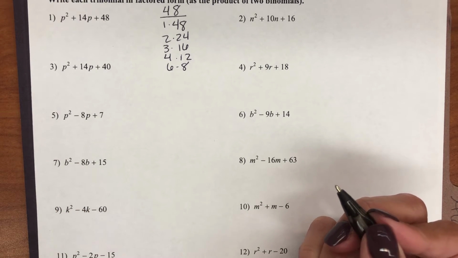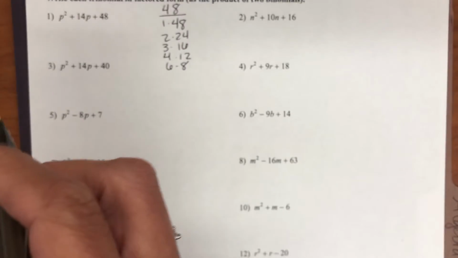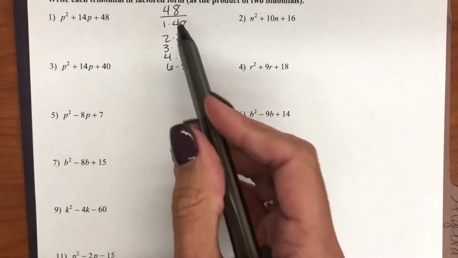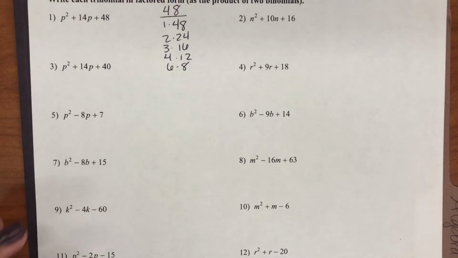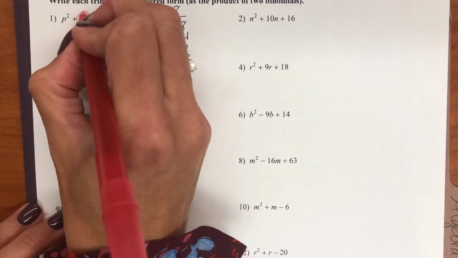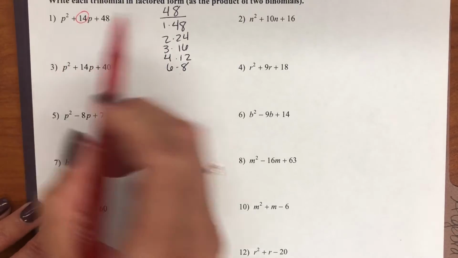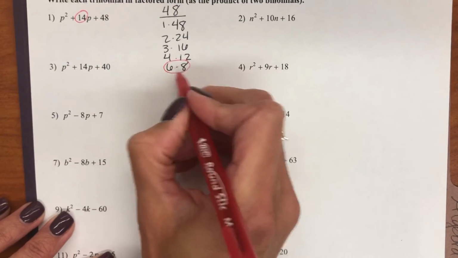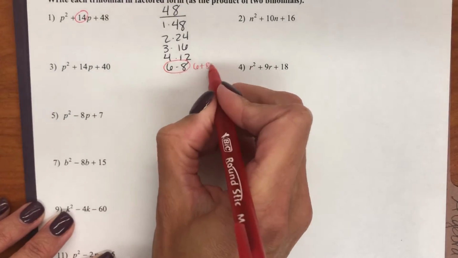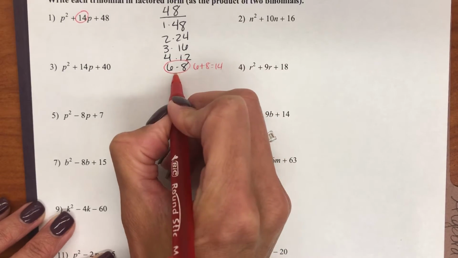Now I can find the pair that adds to my b term, my middle term, my 14 here. So which one of these adds up to 14? This one right here. 6 plus 8 is 14. So this is our winner.